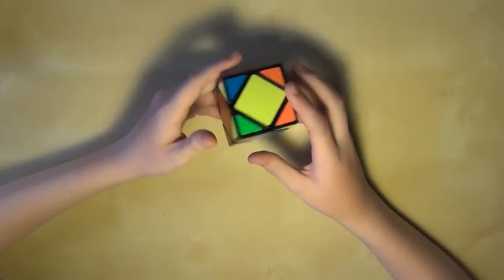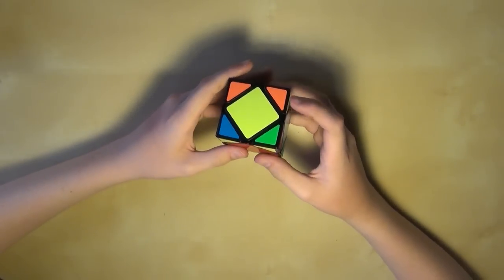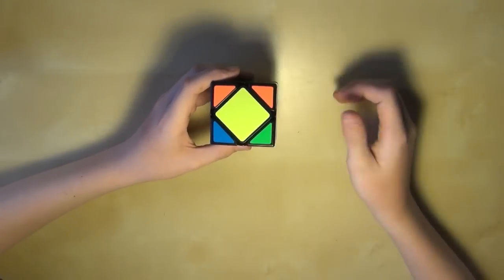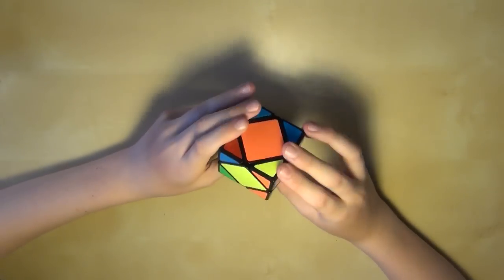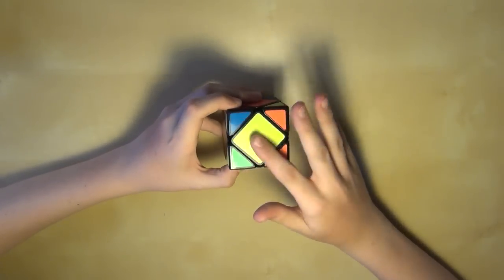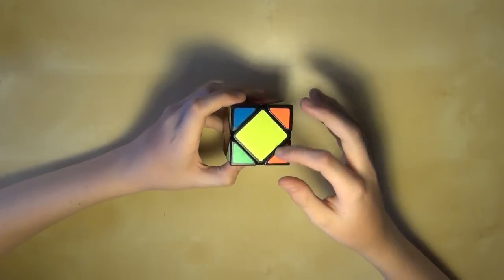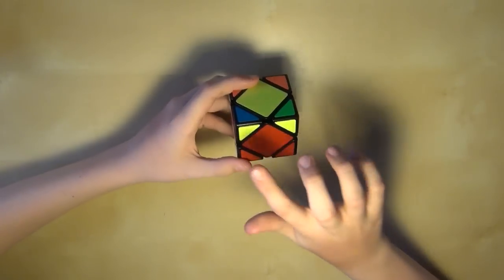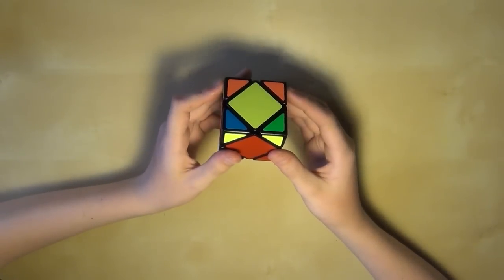Okay, so now that we got some of those more complicated cases, now I'm going to show you the cases that you already have the center on top. Okay, so this is the first and simplest one. Basically, you have center on top and no edges oriented. And so it'll always look like this with two and then two on the sides.